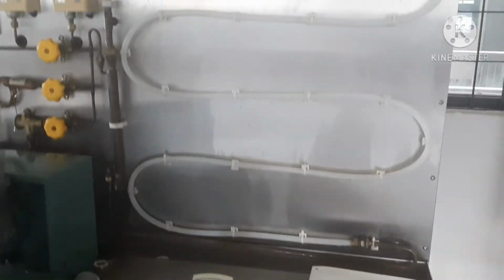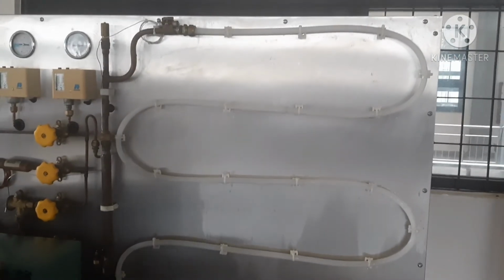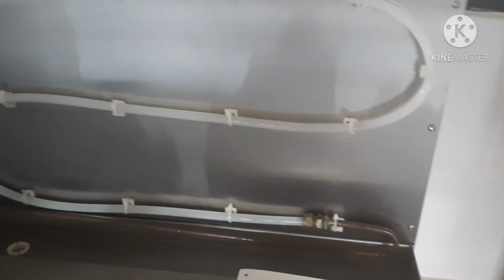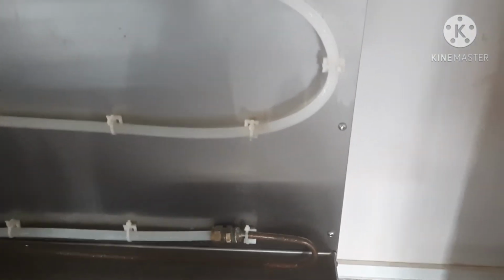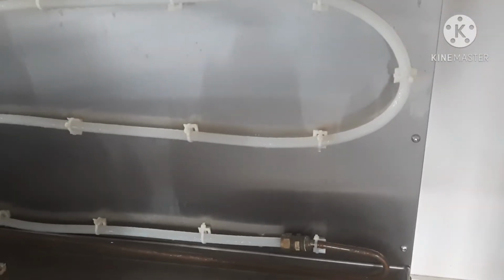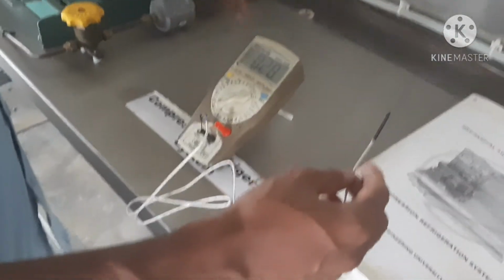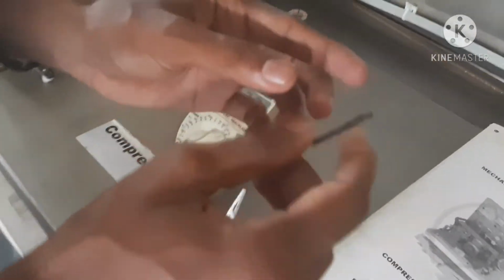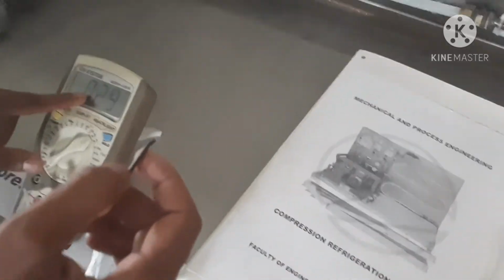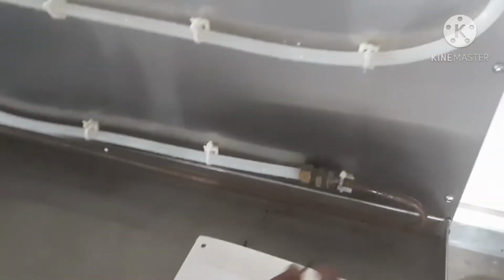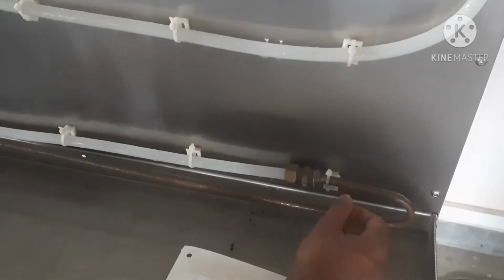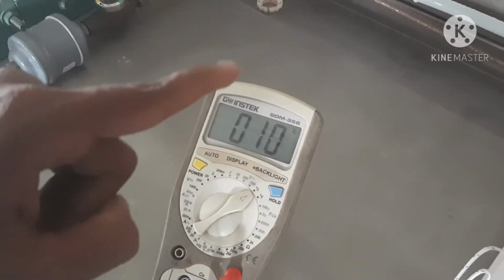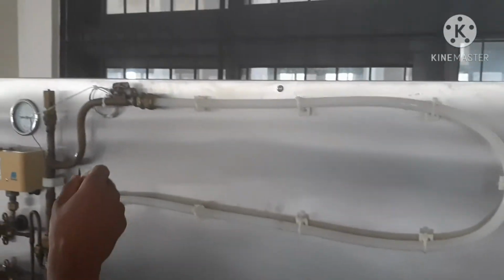By placing the thermostat in the place where we need to measure the temperature, we can see the temperature of that particular place. Now it is showing the environmental temperature, the room temperature. This is the edge of this thermostat. Now it is 129 degrees Celsius. Now this is the inlet of the evaporator. To measure the temperature, we have to place the thermostat there. Now you can see this is 10 degrees Celsius. That means the evaporator inlet temperature is 10 degrees.